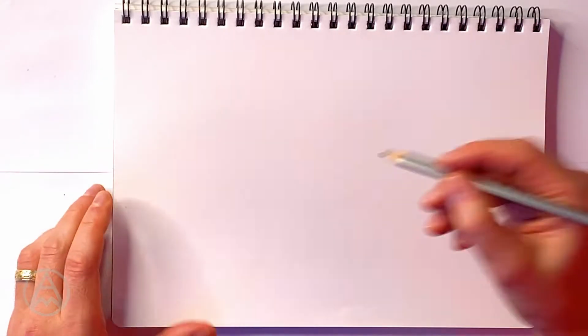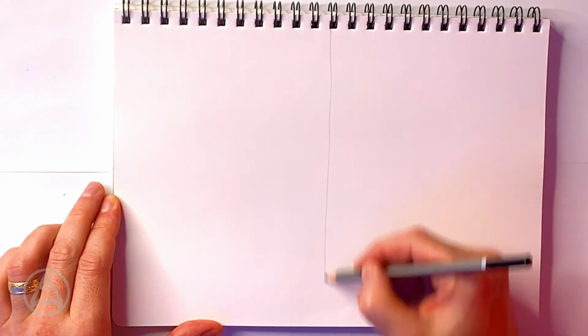So what we're going to do today, we're going to draw two sets of forests. One is going to have a canopy of leaves at the top, so it's going to be a healthy looking forest, but it's still going to look spooky. The other is going to have dead, gnarled trees looking up, and that's going to be clearly very spooky. We're going to put a line in the middle so we can compare the two.